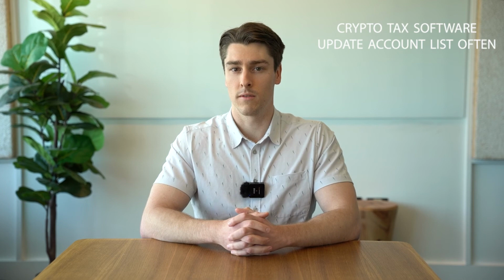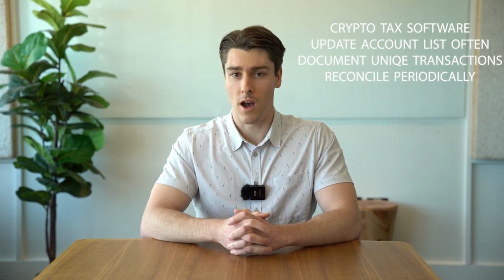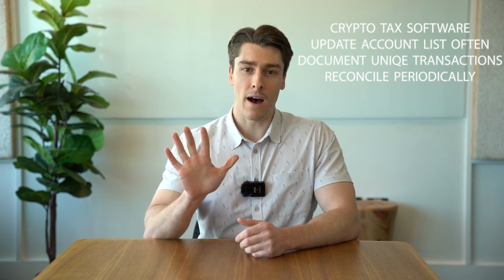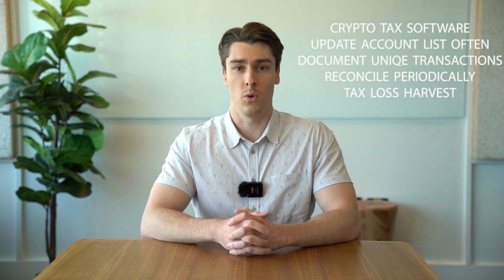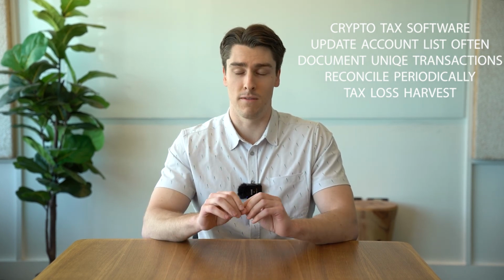So to recap, the 5 things that you can do right now this year to ensure that next tax season goes a bit smoother are: 1, use a crypto tax software. 2, update your account and wallet list frequently as you get them. 3, document unique transactions like gifts or smart contracts. 4, reconcile periodically, maybe quarterly or monthly. And 5, stay alert to tax loss harvesting opportunities. By doing these 5 things, you will ensure that the process during tax season is very smooth. And then also that last one, tax loss harvesting opportunities, you'll ensure that you are not overpaying on your capital gains when you have unrealized losses that you can utilize.